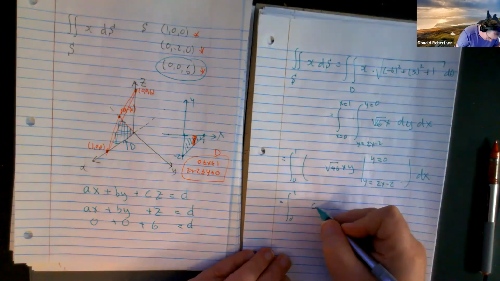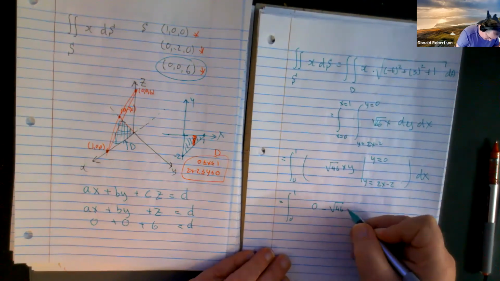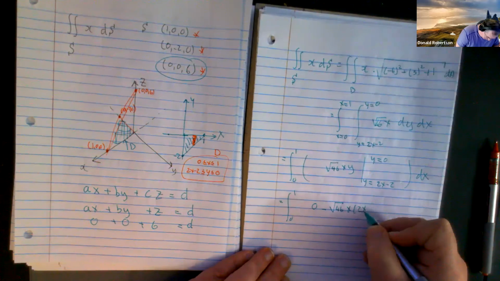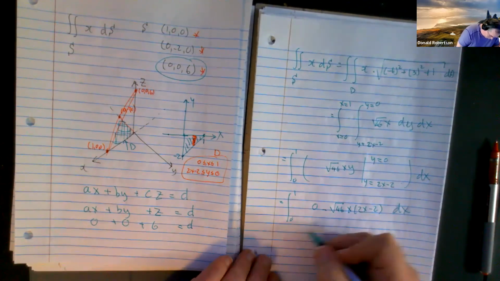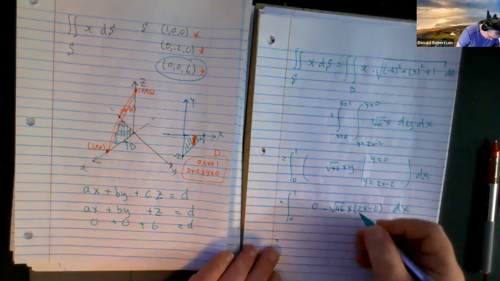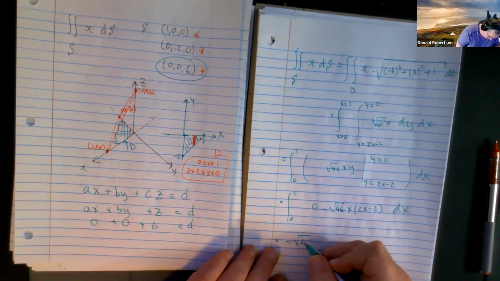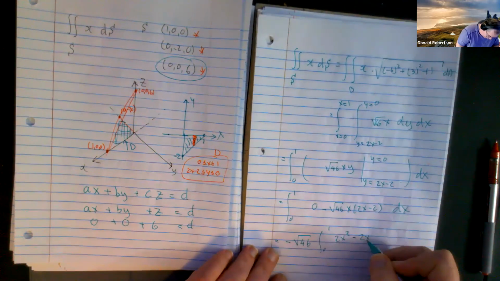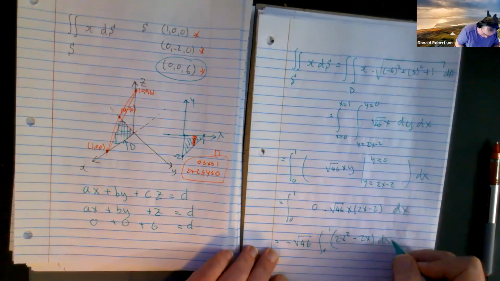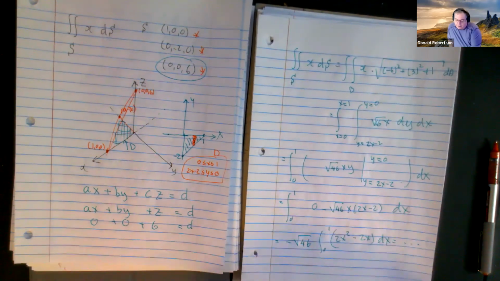Take away the square root of 46 x times 2x take away 2. That is a horrible thing. I'm just going to suck the whole thing out. Do the integral from 0 to 1 of 2x squared take away 2x dx. Can you imagine? That's just a really boring integral, but you'll get an answer.